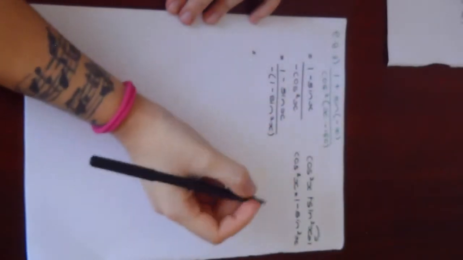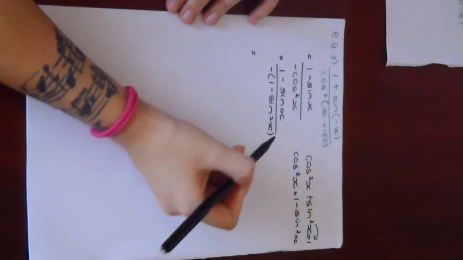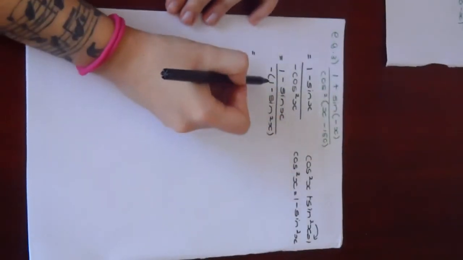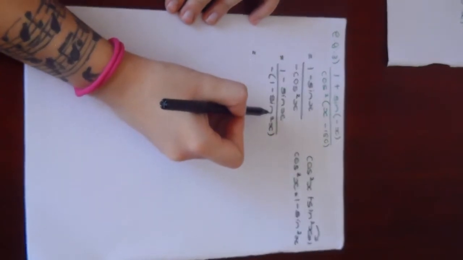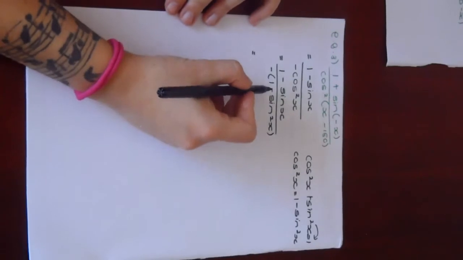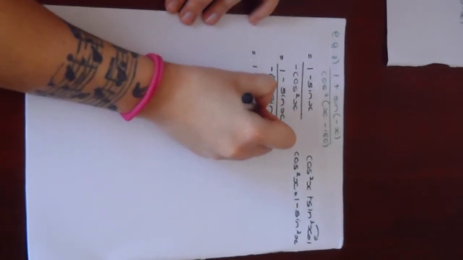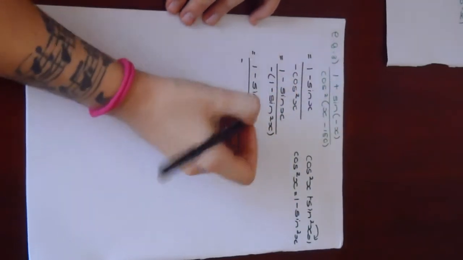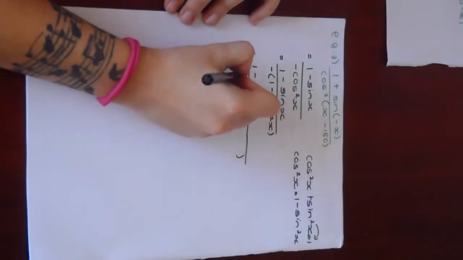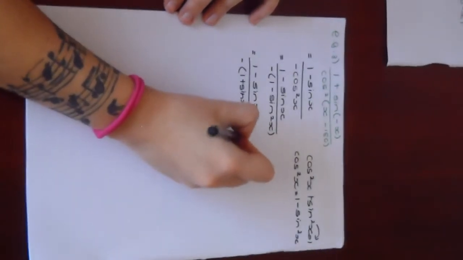Now, I want you to kind of stop and think about what kind of factorizing you think this is. Because I think to me that looks like difference of two squares. 1 is a perfect square. Sine squared is a perfect square because remember anything with an even power is a perfect square. And there's a minus sign. So, yeah. 1 minus sine x over negative. Then remember difference of two squares, you make two brackets. So this is 1 plus sine x and 1 minus sine x.